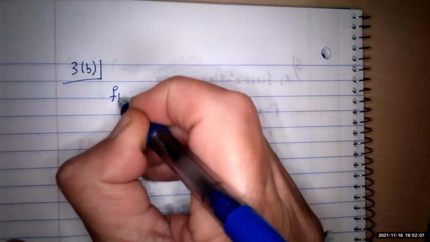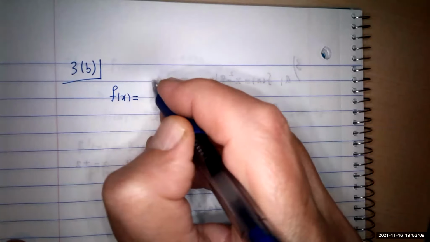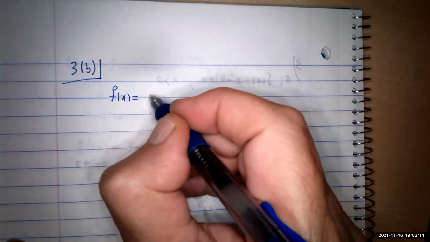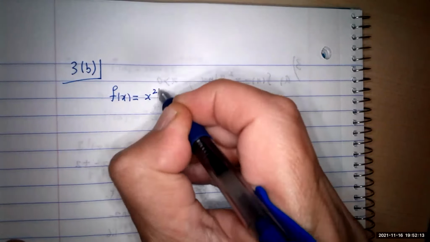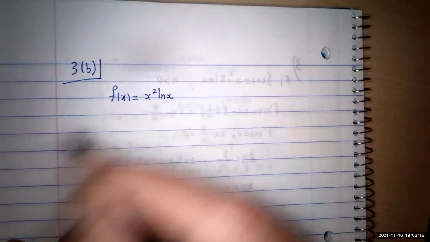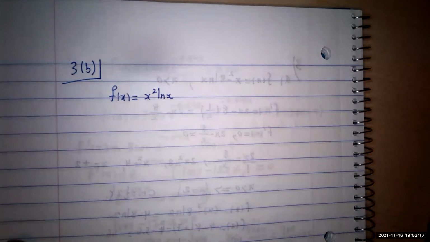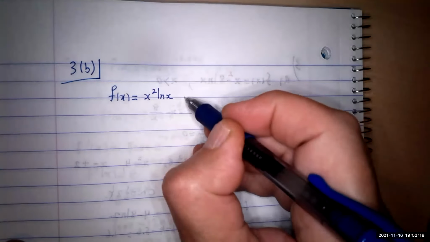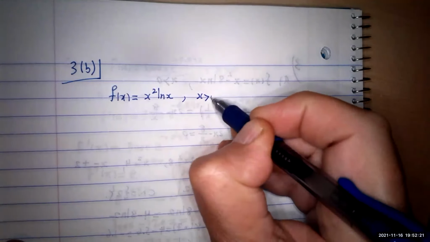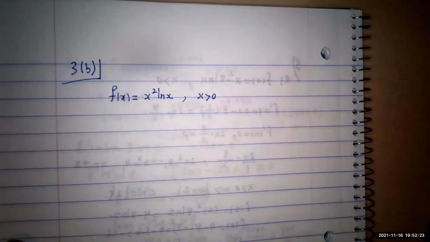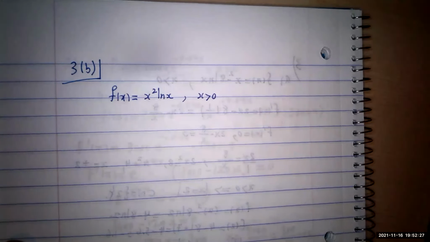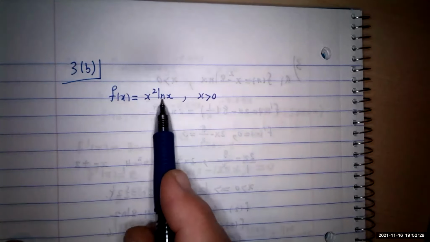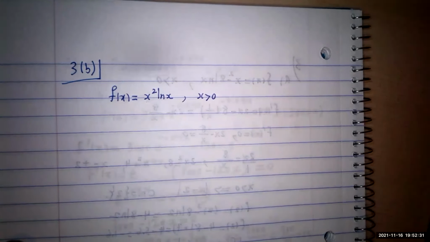3B, it's the same question, f of x equal to x squared ln x. Okay, that's the case. Again, the same thing, x is positive. You want to find the minimum. So you differentiate it. This time you have to use the product rule. You have to have the first times second, second times first.